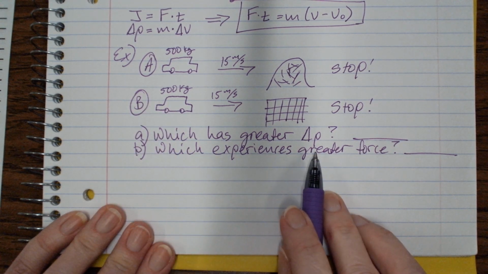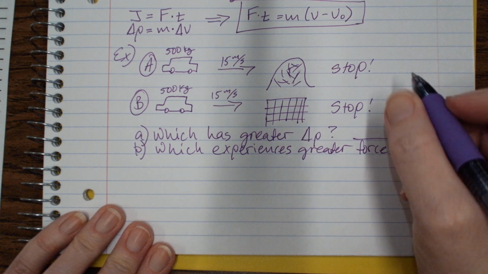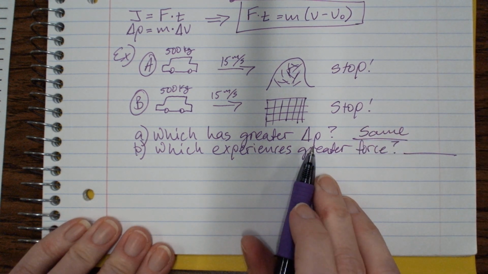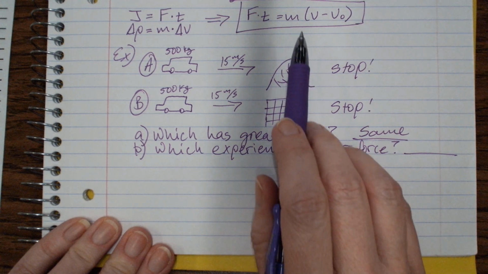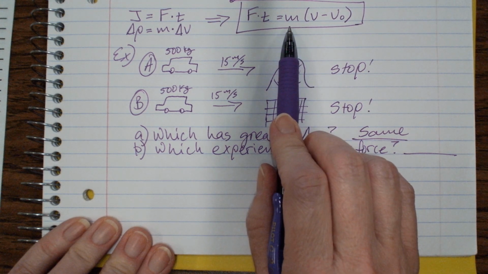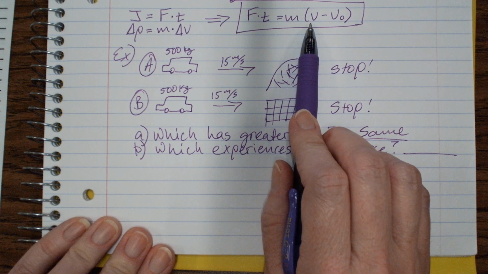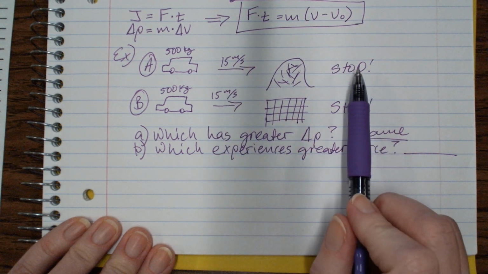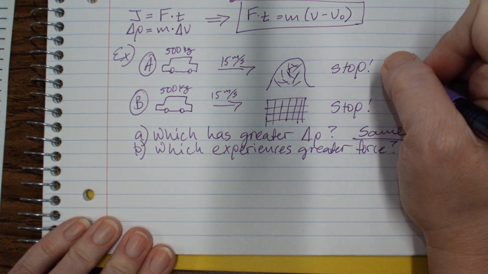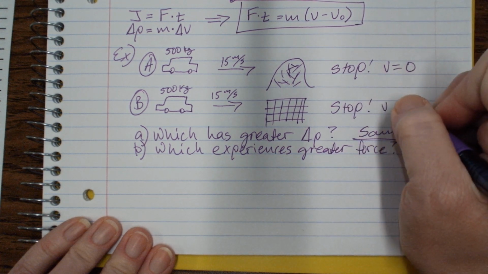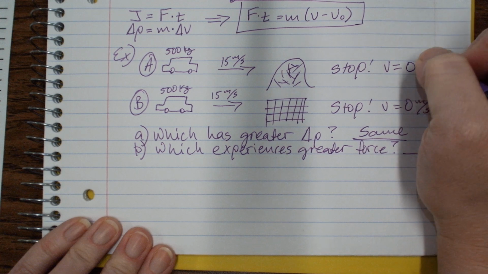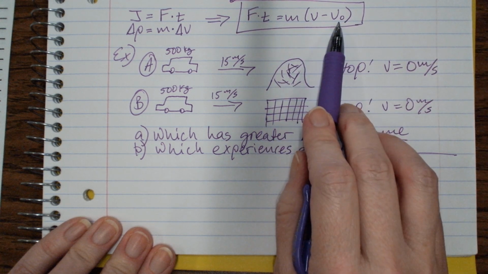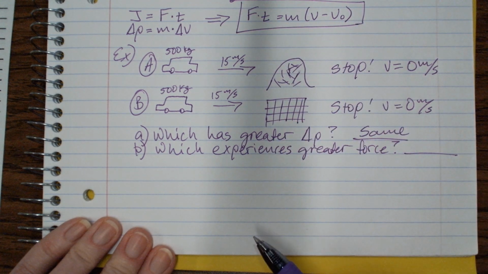So which has a greater change in momentum? That's a trick question. They are the same. They have the exact same change in momentum, because change in momentum is dependent on mass, final velocity, and initial velocity. They have the same initial velocity, and they have the same final velocity. Final velocity, v equals 0. Right? So they have the same mass, the same final, then the same initial. They have the same change in momentum.